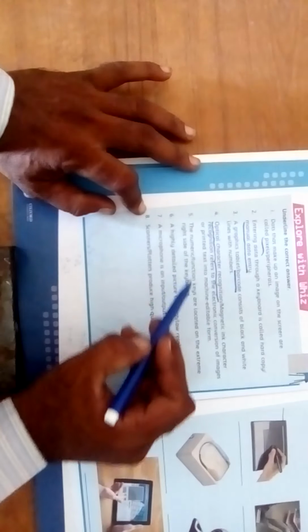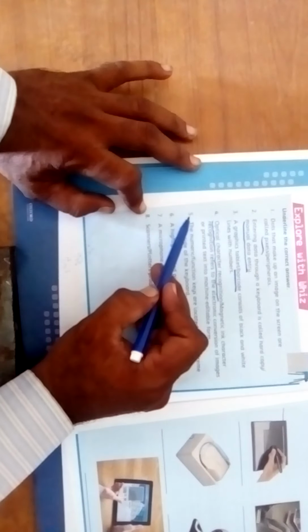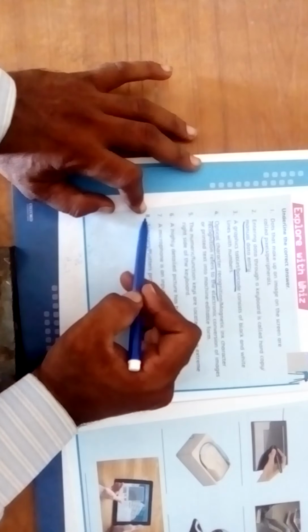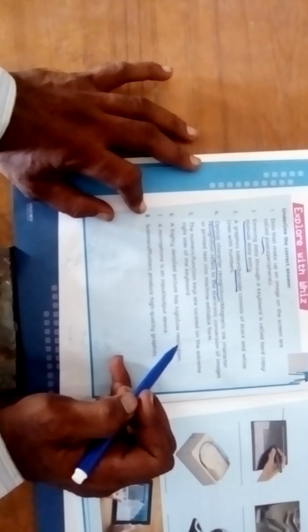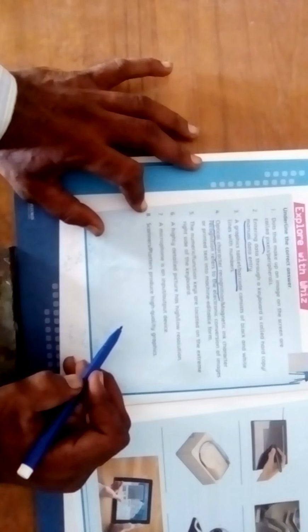You will have to underline the correct answer, the correct sentence or the correct word, to complete these sentences, and send it to me on the WhatsApp group. From number 5 to number 8 is your homework that you will solve at home and send me on our WhatsApp group.